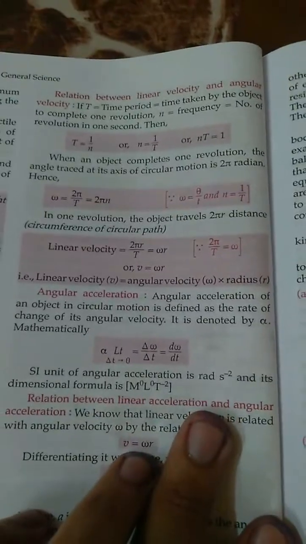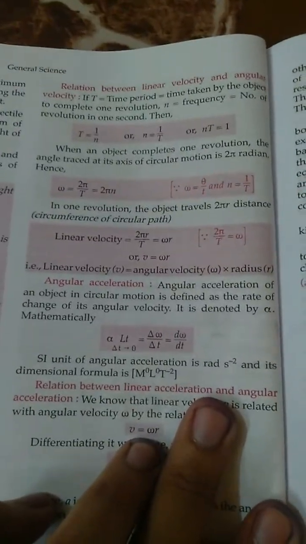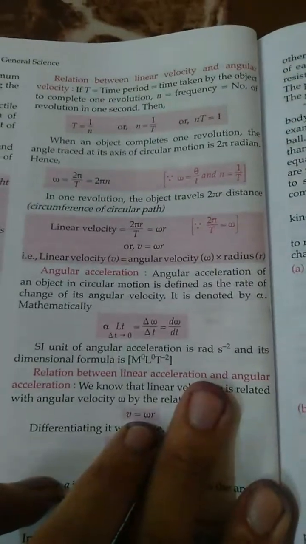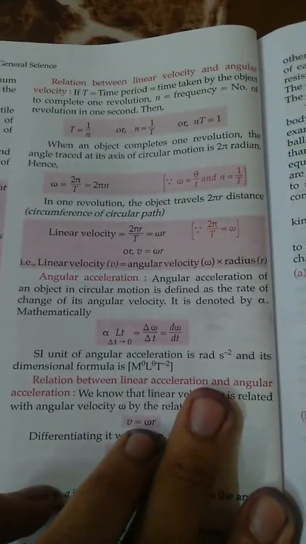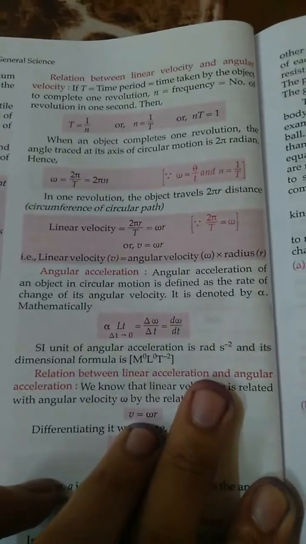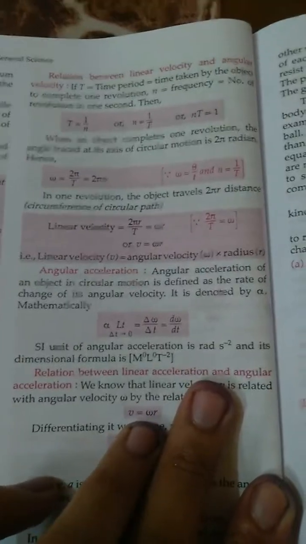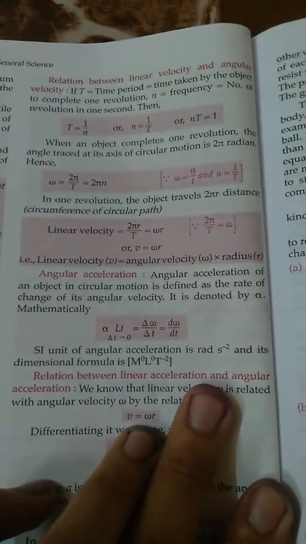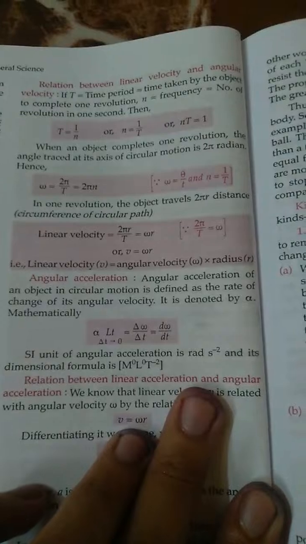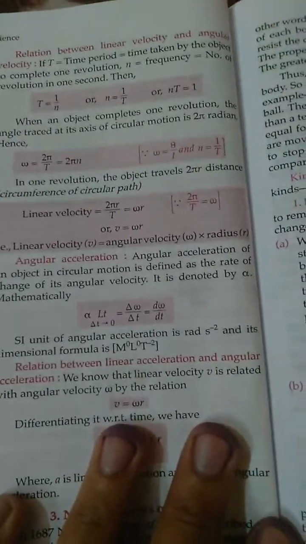Hence, omega equals 2 pi divided by T, equals 2 pi n, and omega equals theta divided by t, and n equals 1 by T. In one revolution, the object traverses 2 pi r distance, the circumference of the circular path. Linear velocity v equals 2 pi r divided by T, equals omega r. So v equals omega r, since 2 pi divided by T equals omega. Linear velocity equals angular velocity times radius.